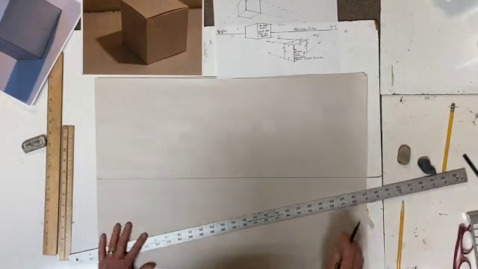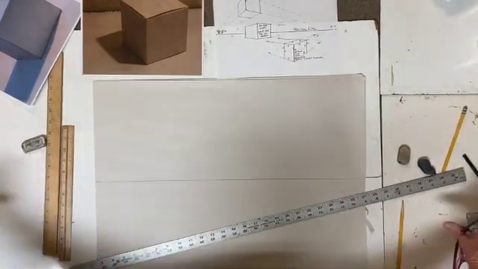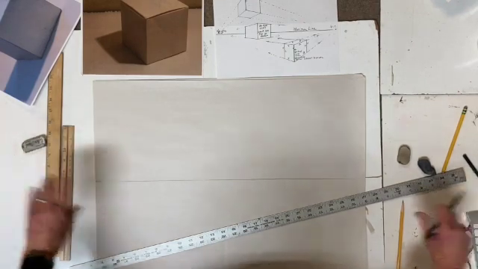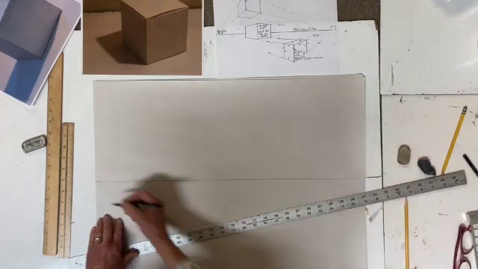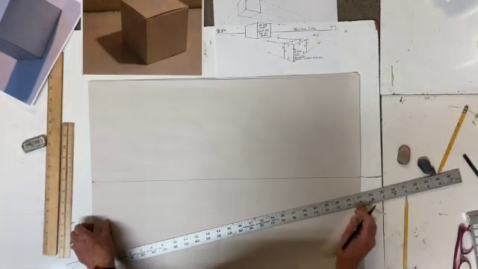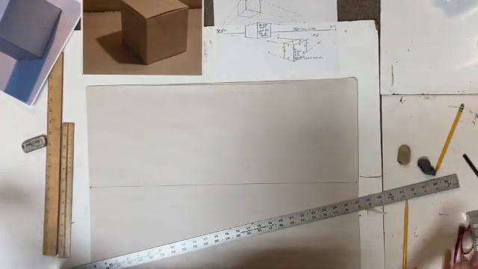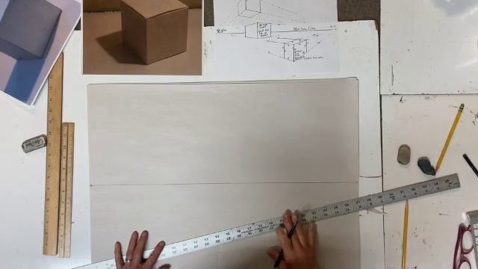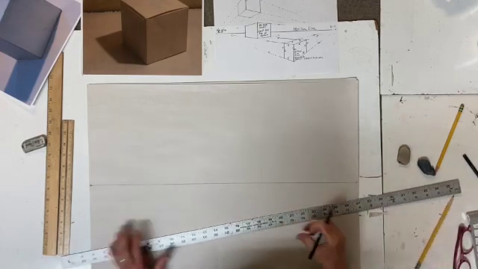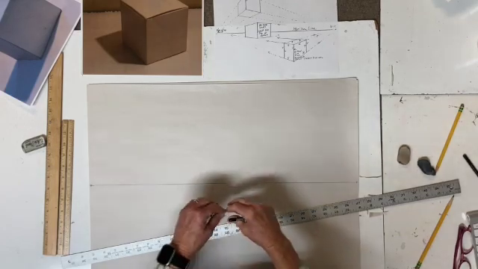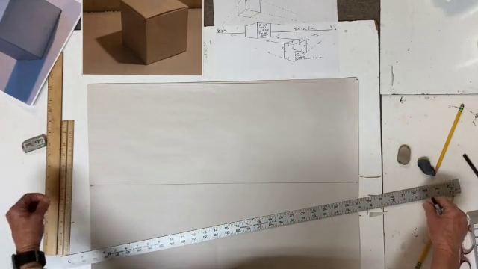So now we're going to make vanishing points, and they need to be pretty far away from each other, or it's going to look real weird, like you're looking at it with a fisheye camera lens or something. So make them as far apart as you can, and if you're drawing on a piece of regular paper like this, turn it sideways so they can be as far apart as you possibly can. If you're using a reference of a small photograph or something, chances are the vanishing points are off the picture.